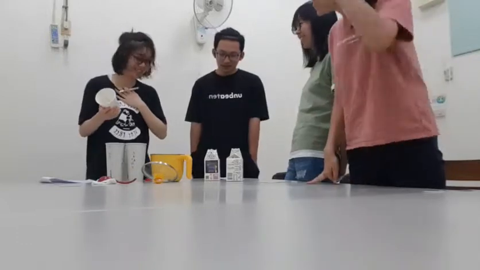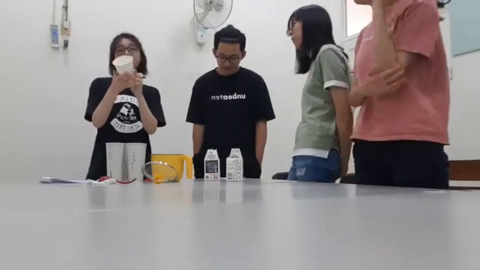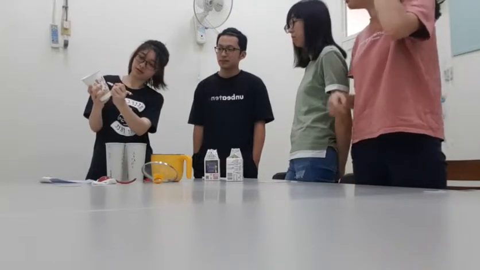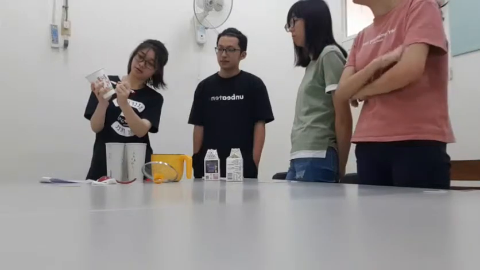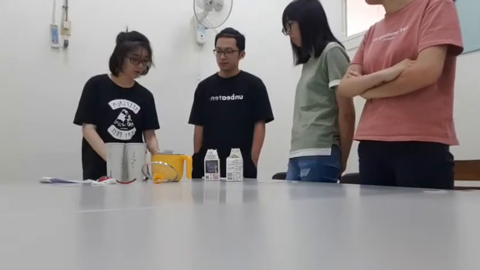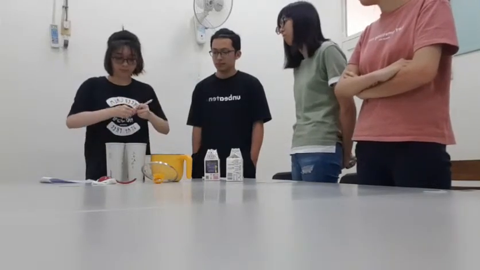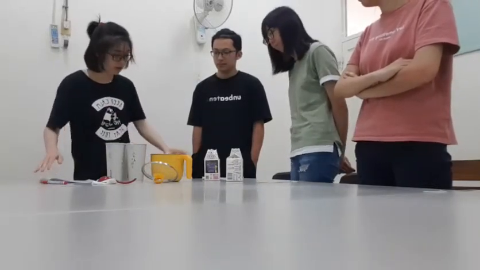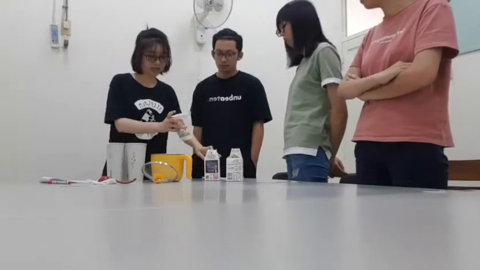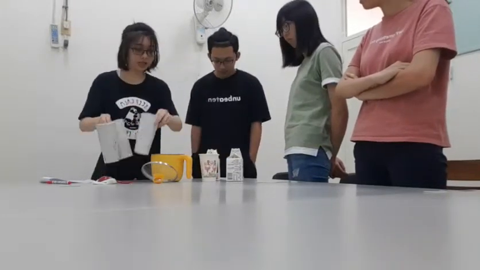I'm getting old these days. Okay, so we will divide it in a half. Here. And we will be putting half of the tea and half of the milk inside each of these 3 cups.